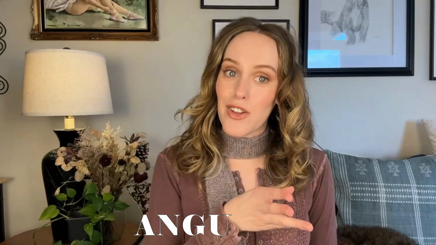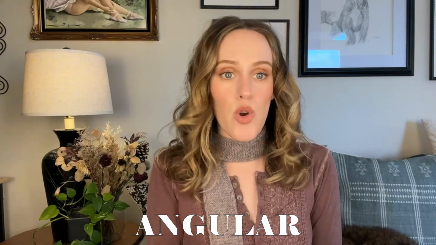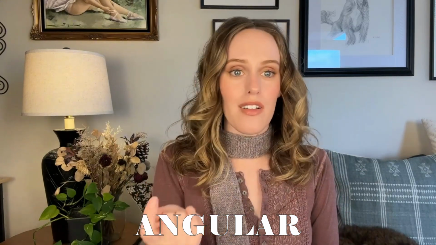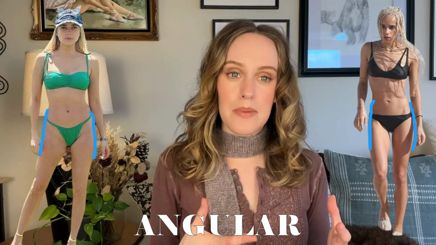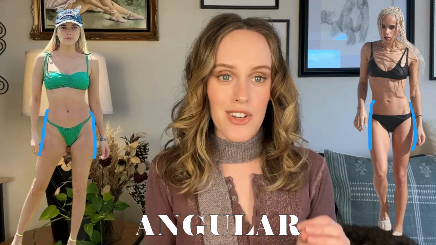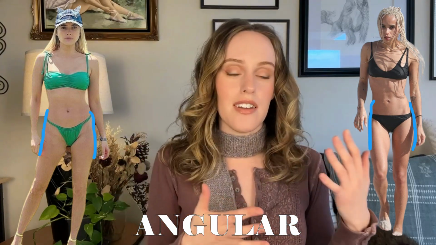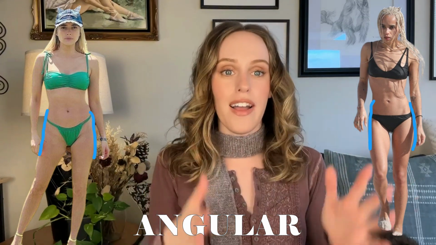Starting with angular curves, but really it's more angular hips. Narrowness, narrow hips, you can call it. Essentially, angular hips don't have fleshiness as the dominant trait. Angular hips can look different on different body types, but they are all angular.